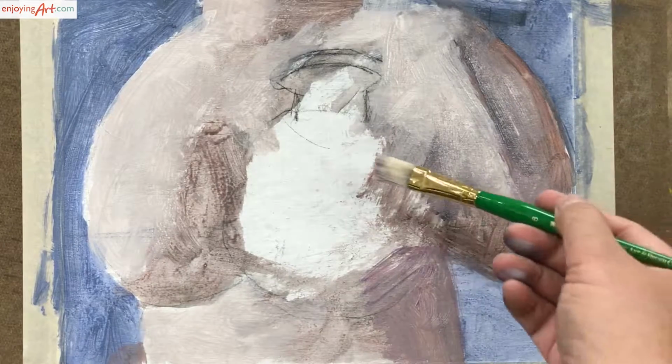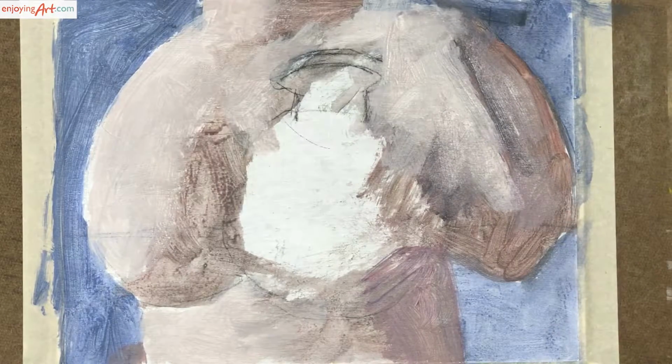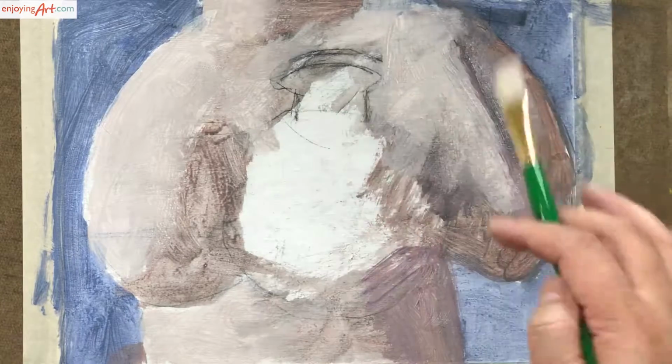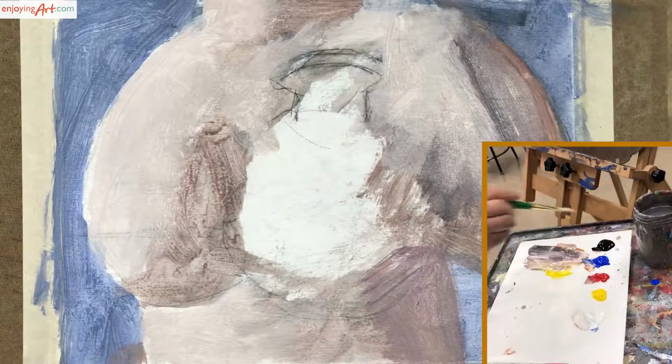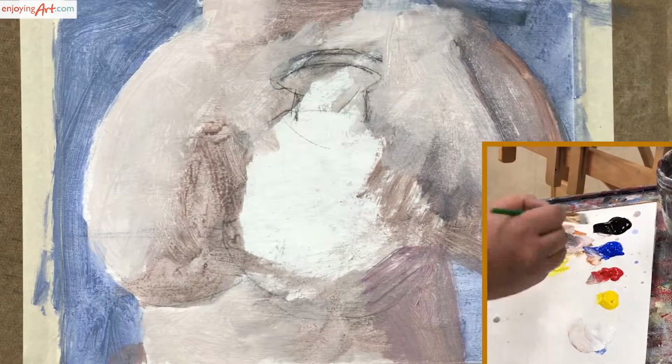Now what we're going to do, we're going to work it into the main object. Now you're going to see the difference in the treatments of the value. Okay, over here, take a look over there. I'm going to make some really dark color.